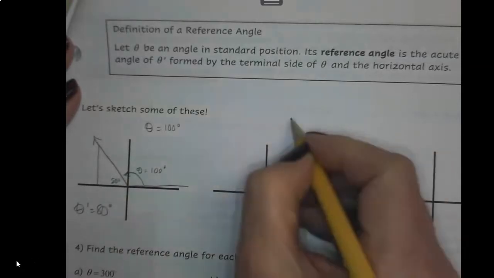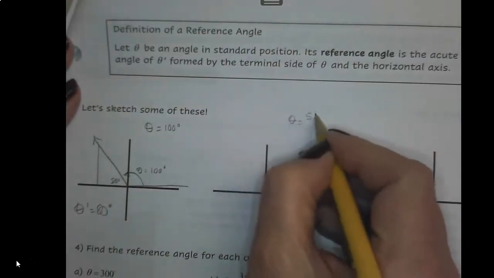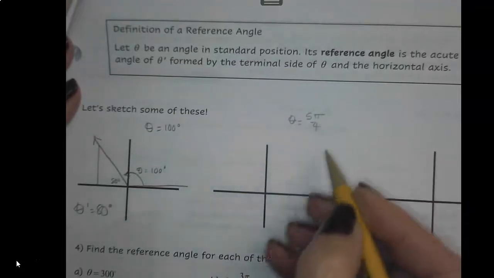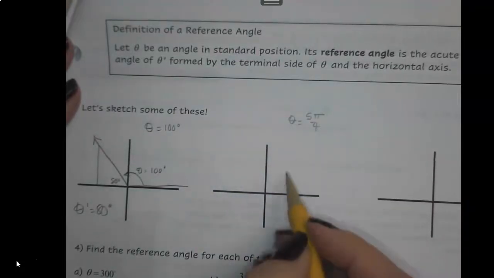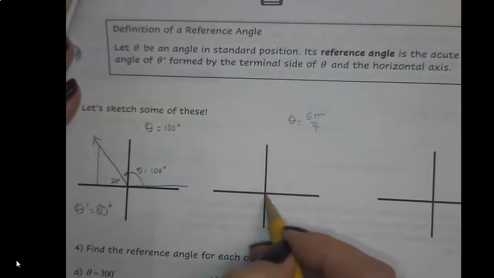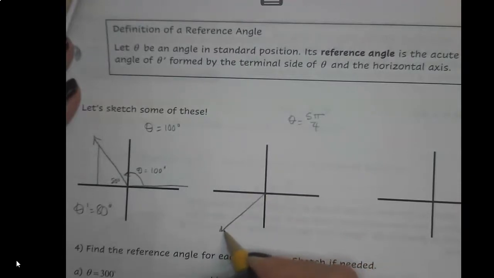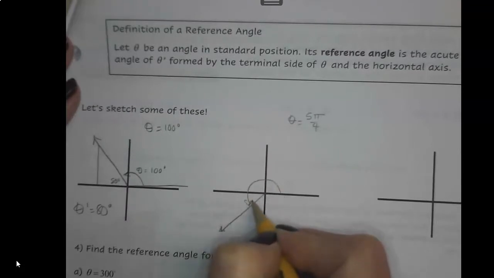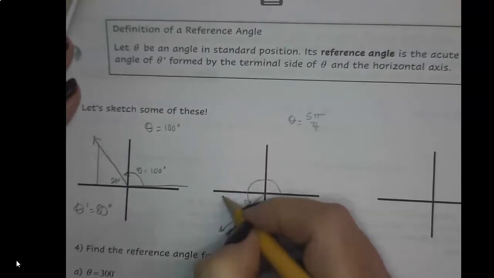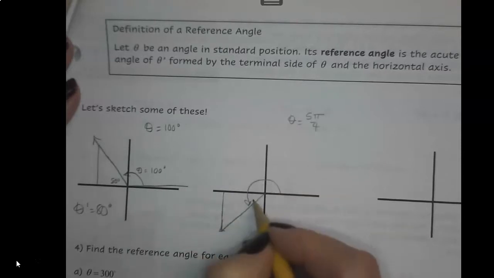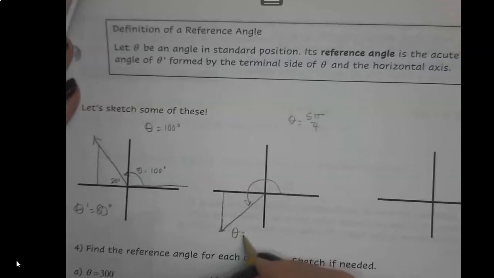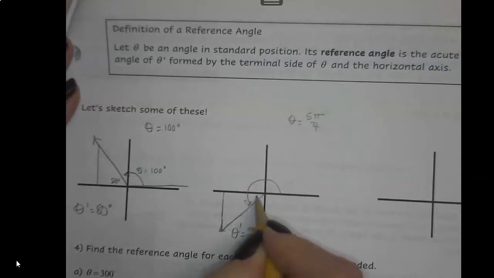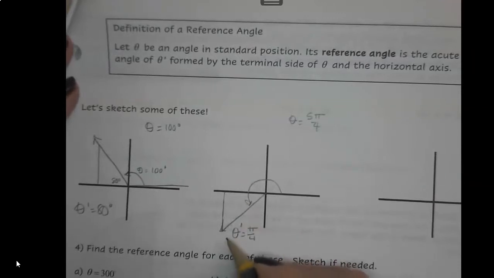Okay. If I told you theta was 5 pi over 4, so hopefully at this point in our lives we're getting better with the radians. 5 pi over 4 sits down here. So here is my theta. Okay, it's 5 pi over 4, but my theta prime is going to sit right here, and so my reference angle would be pi over 4 because of the distance here to here.